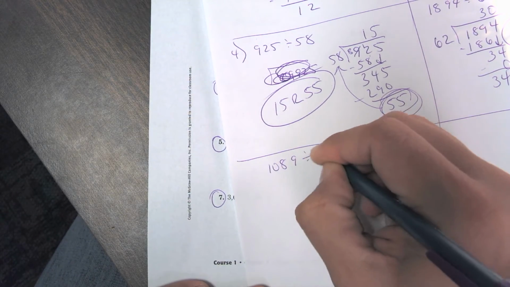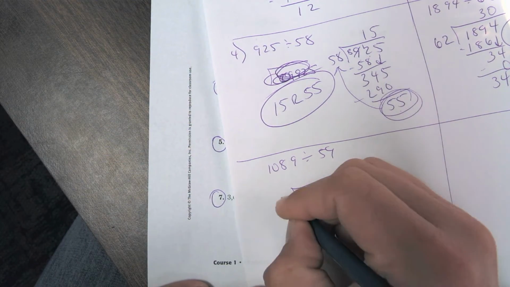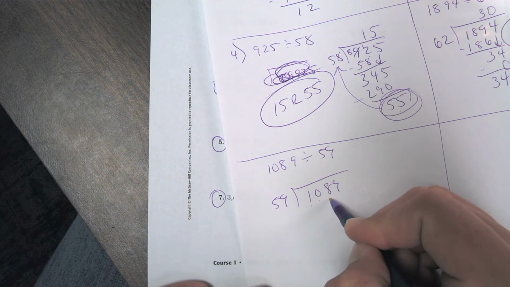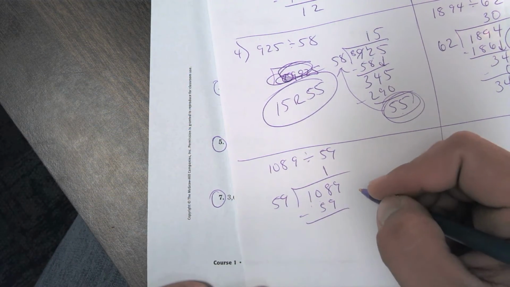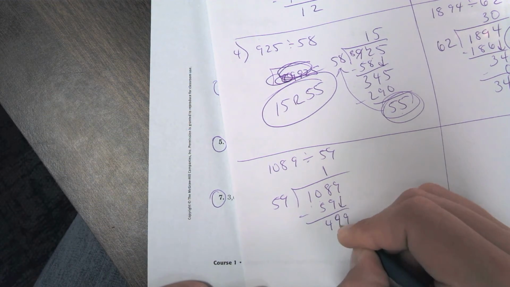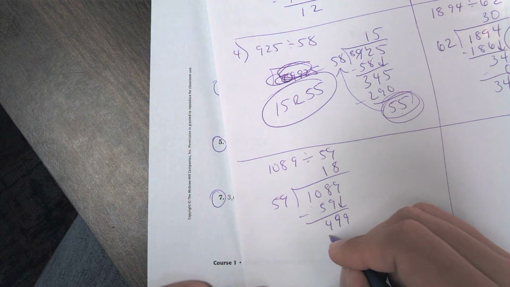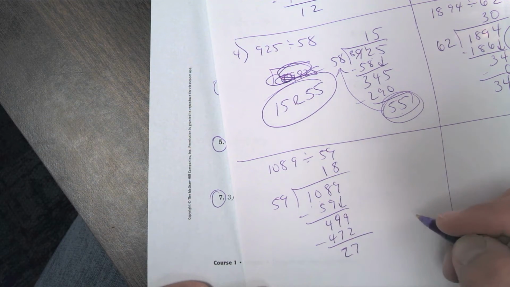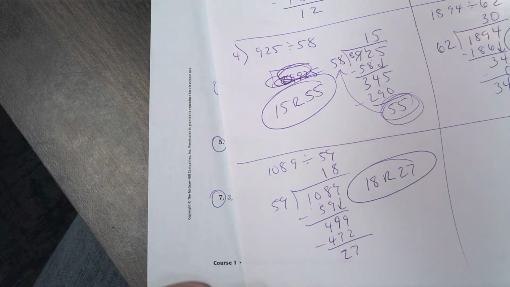1,089 divided by 59. Okay, I set it up. Doesn't go into 1, doesn't go into 10, but it does go into 108 one time. Okay, so I subtract and I get 49. So I bring down my other 9 because that didn't work. And it goes into it 8 times, which is 472. Once I subtract, I get 27. So my answer is 18 with a remainder of 27.